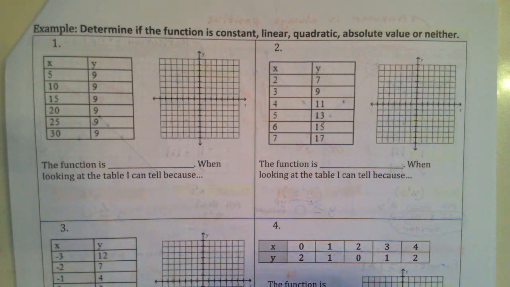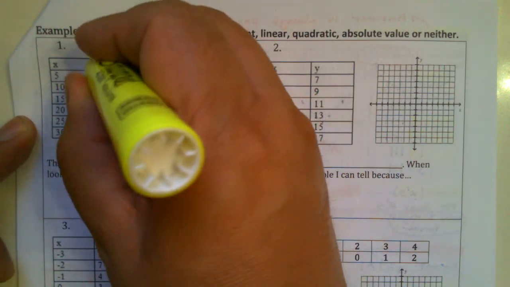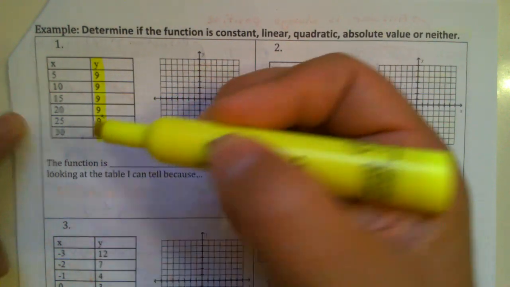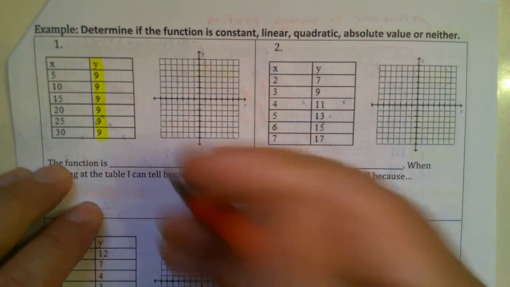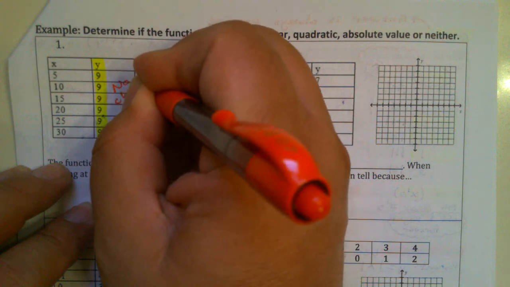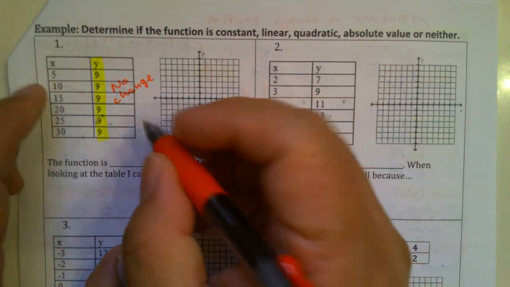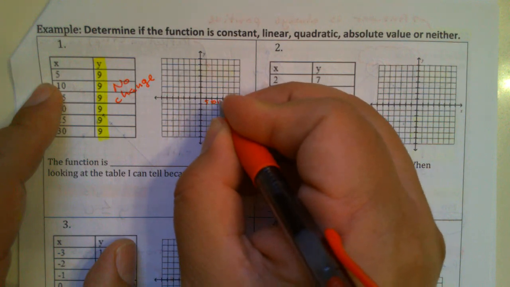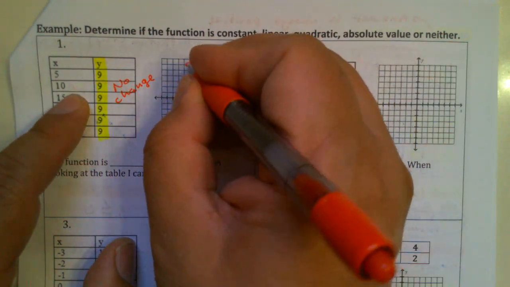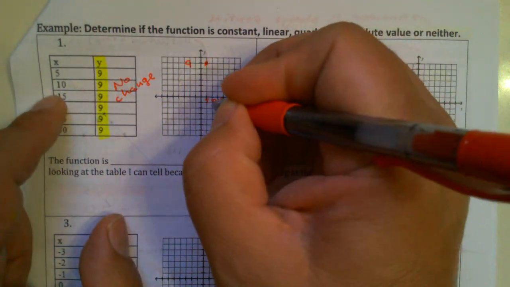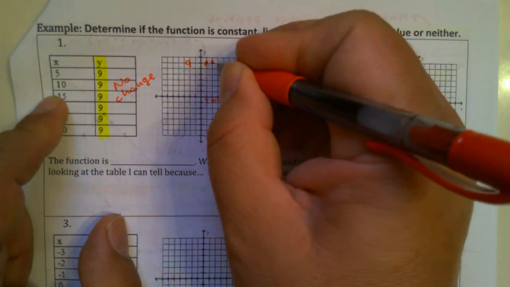The thing that stands out to me right away is that y value. That y value is the same the entire time. It's not changing. Well, then I know that we can skip count here. We'll say that's 5, 10, 15. And then we'll say that's 9 right there. 5, 9, 10, 9, 15, 9.